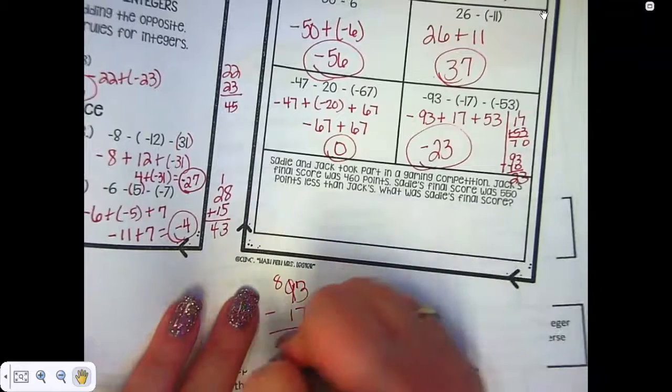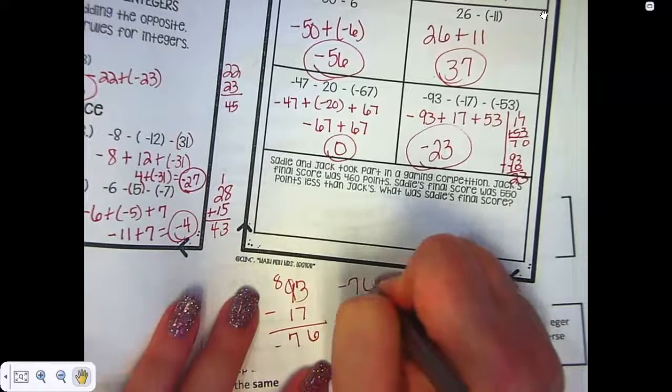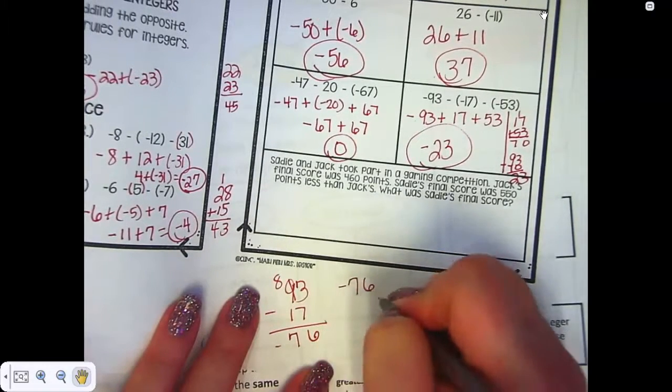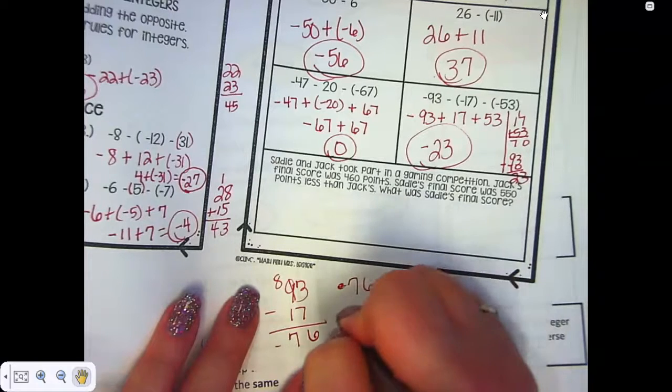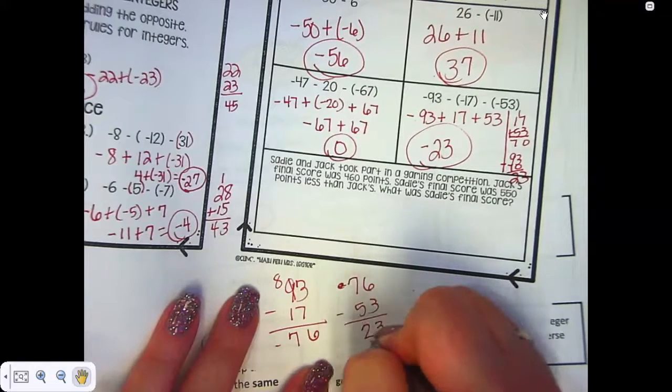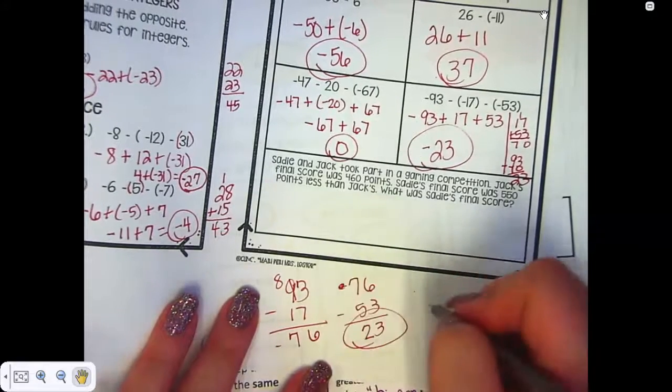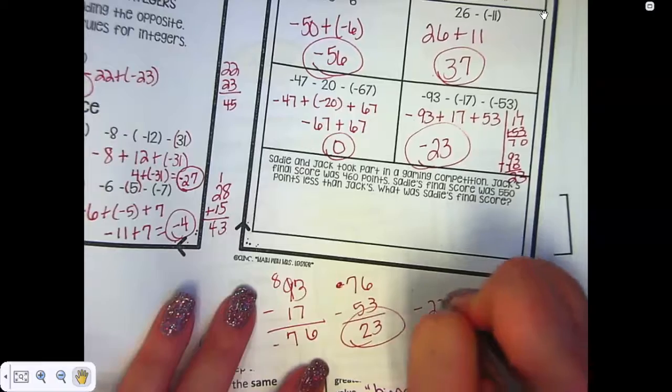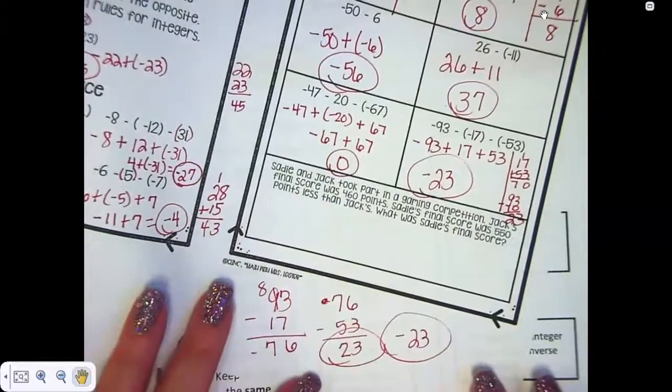And so then that's negative, so then I could do negative 76. Or I would do 76 minus 53. And I get a 23. And then the 76, and so it would be negative 23. So you could do it either way.